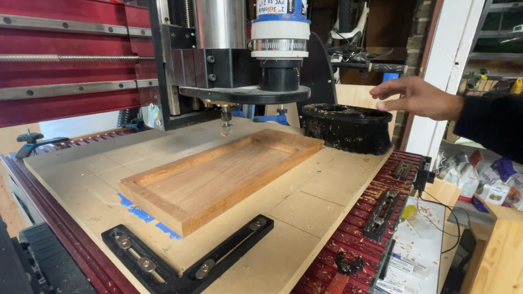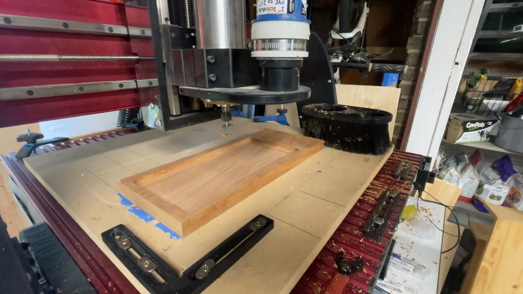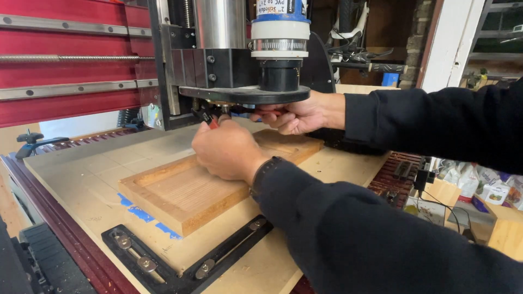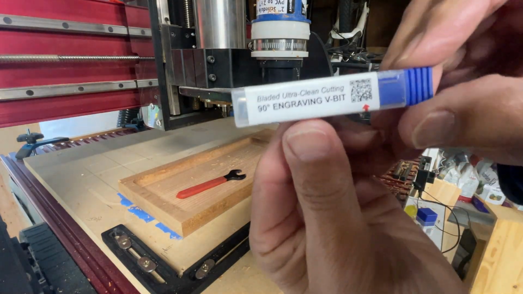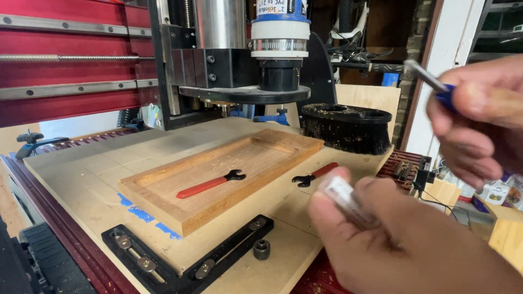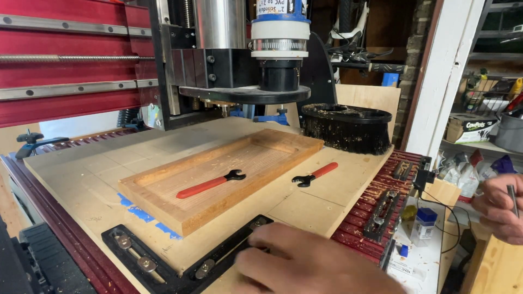Okay, let's move on to step 2, and that was to do our engraving. We have our X and Y already centered, so we don't have to do that. All we need to do is change our bit and zero out our Z. So let's do that now. We're going to be using this 90-degree engraving bit, and we'll get that put in.